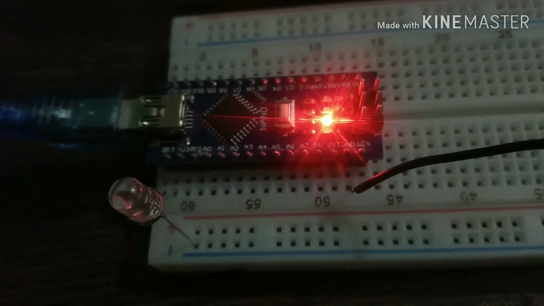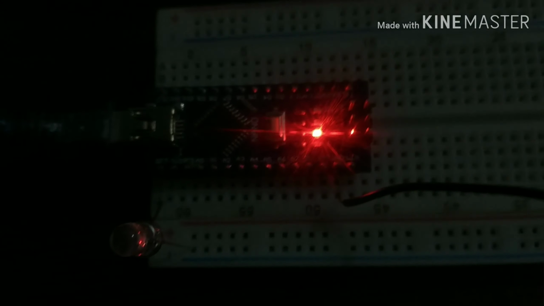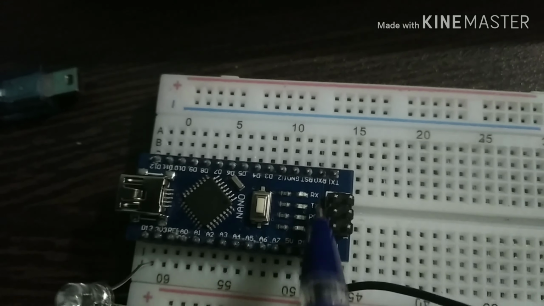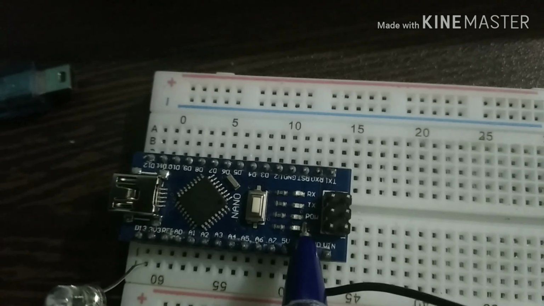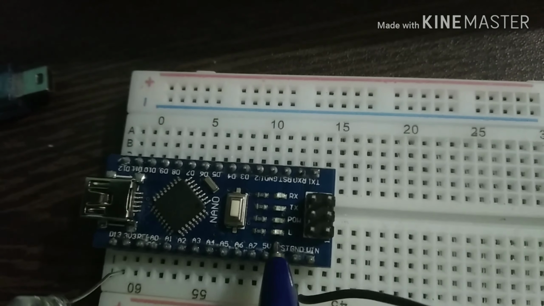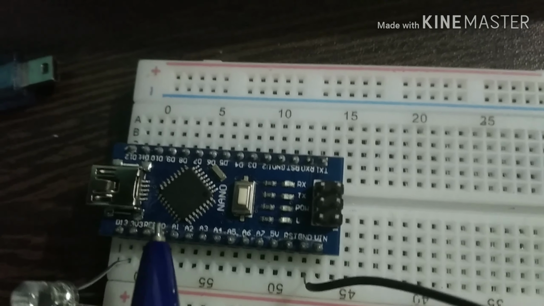If you look carefully, you can see RX, TX, power and L. This L LED is connected with pin number 13.